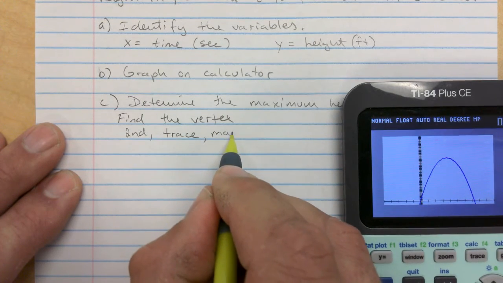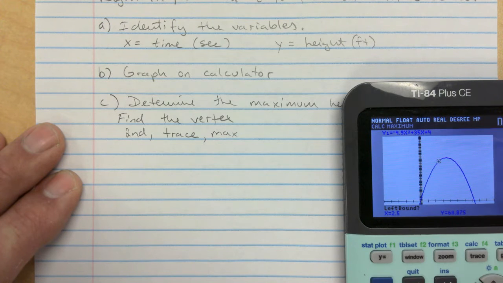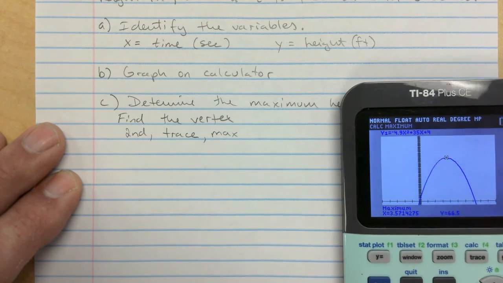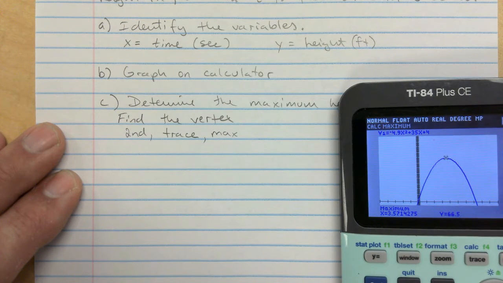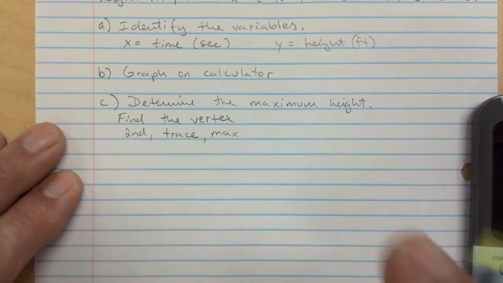So we're going to go max. Second trace max. I'm already to the left. Go over it. So it's 3.57. Rounding was another issue that I saw. Okay, so you gotta work on that. 3.57 and 66.5. So I'm gonna write it down.